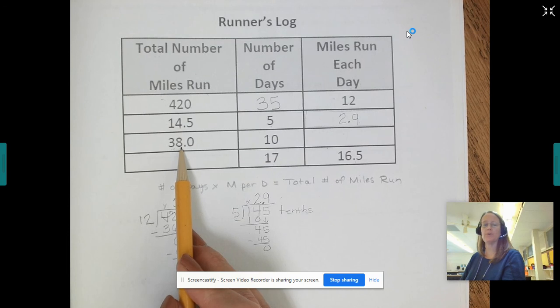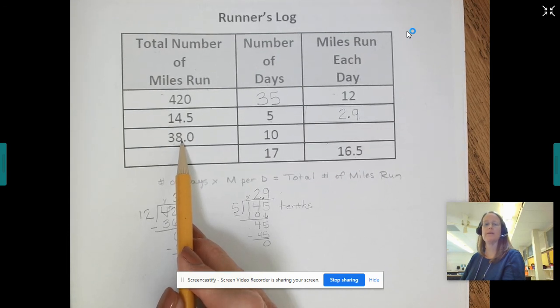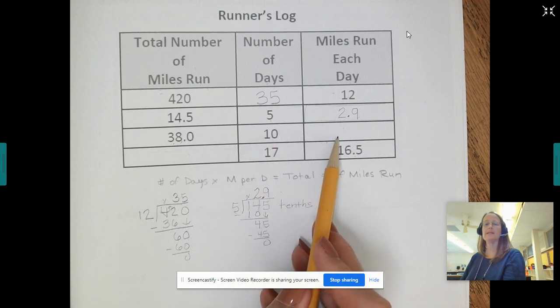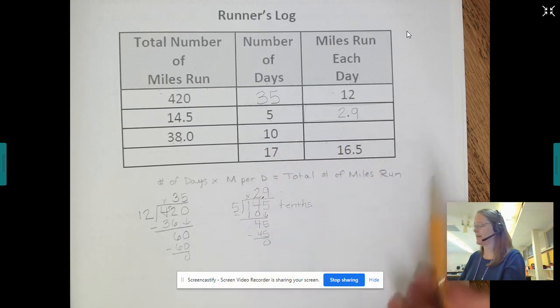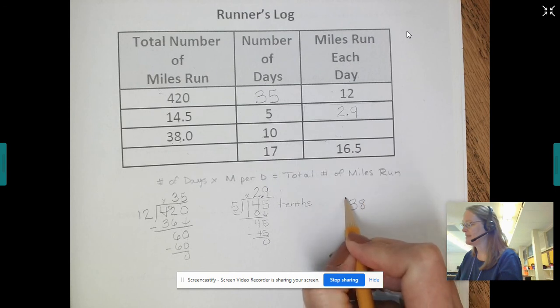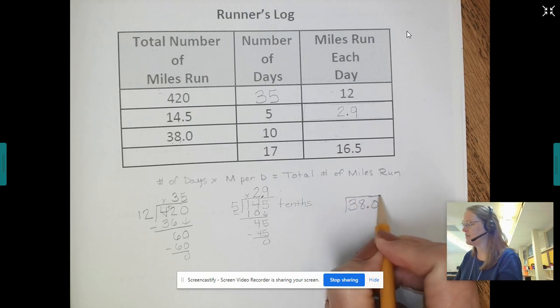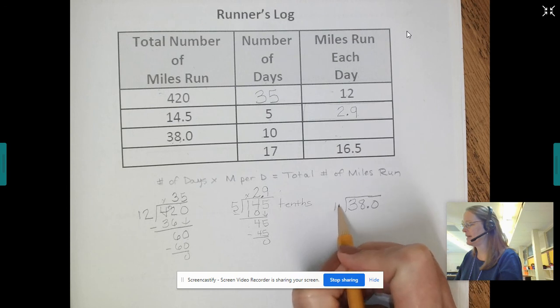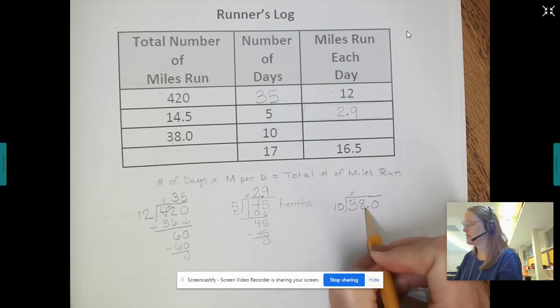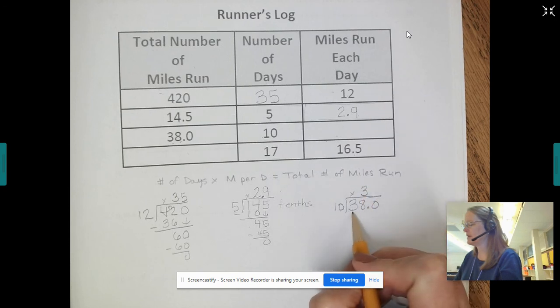Same here. 38 is the total number of miles run divided by the number of days, and that's going to tell you how many miles were run each day. 38 decimal 0 divided by 10. 10 won't go into 3, but 10 goes into 38 3 times.